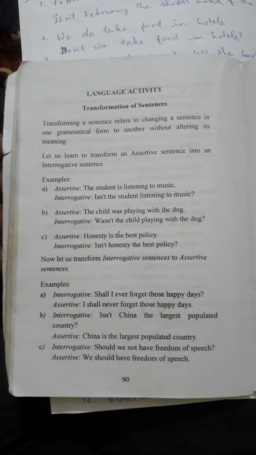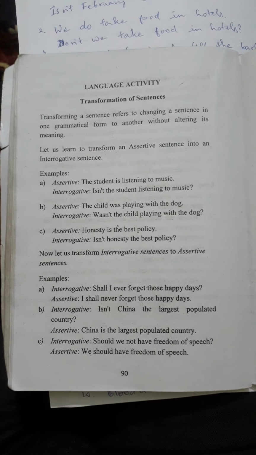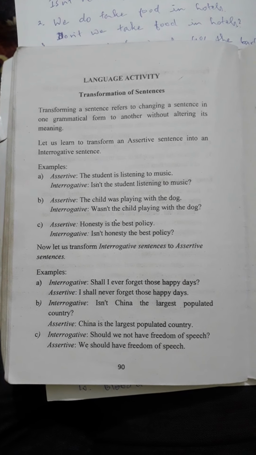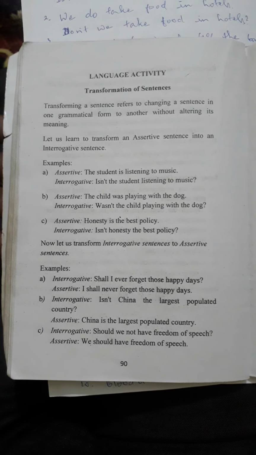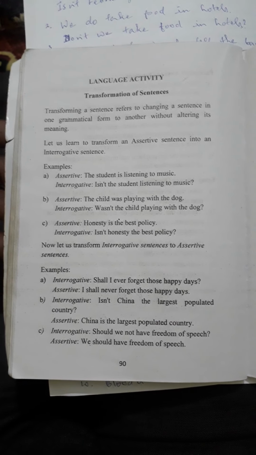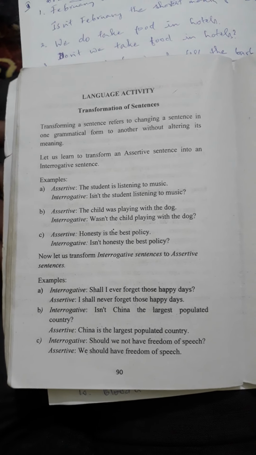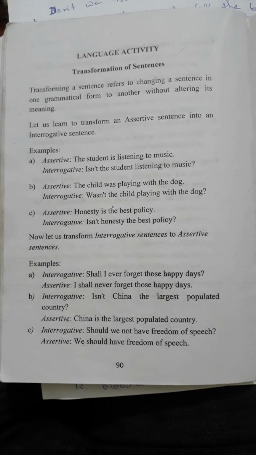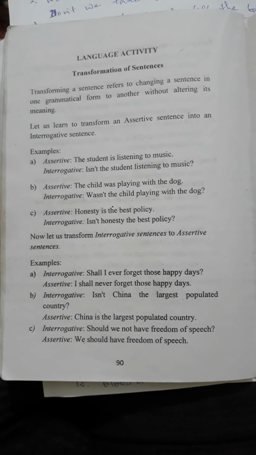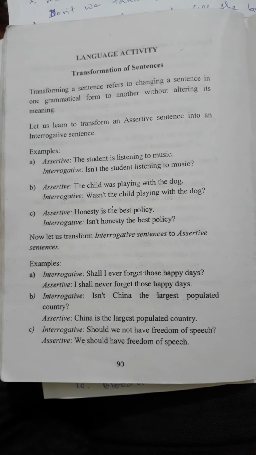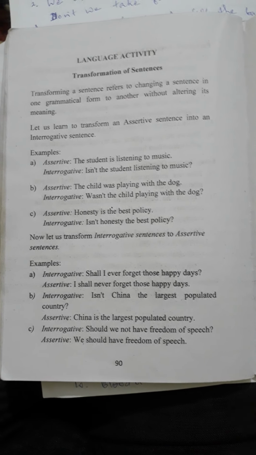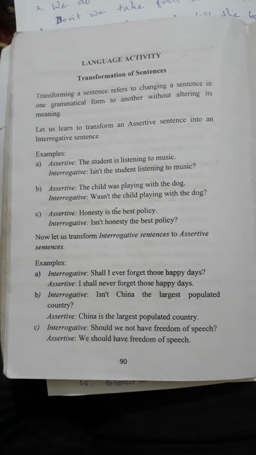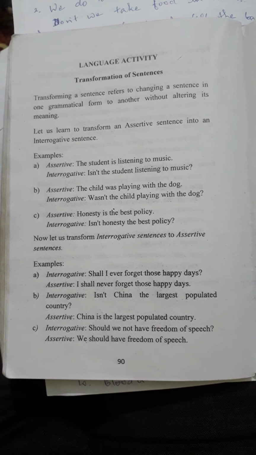Dear student, in this video we are going to learn transformation of sentences. Language activity, page number 90 in your textbook. We know there are four kinds of sentences based on the function. They are assertive sentence, interrogative sentence, imperative sentence and exclamatory sentence. But in this video, we are going to learn two sentences, assertive sentence and interrogative sentence.